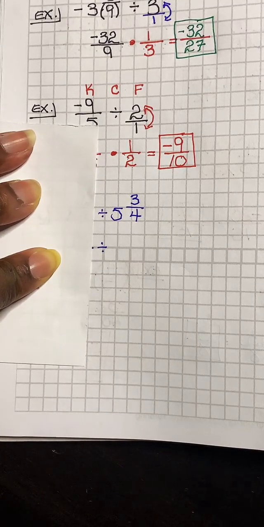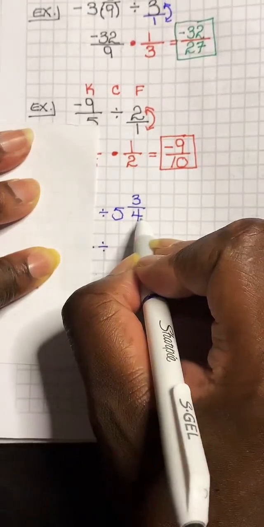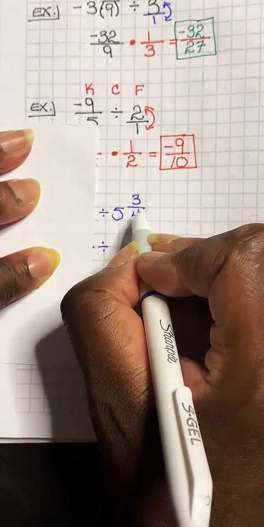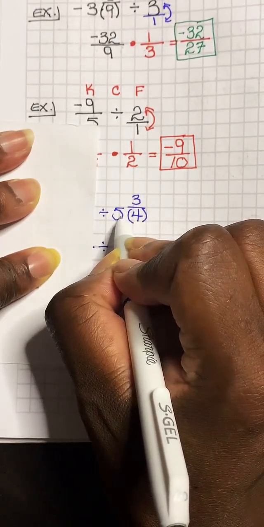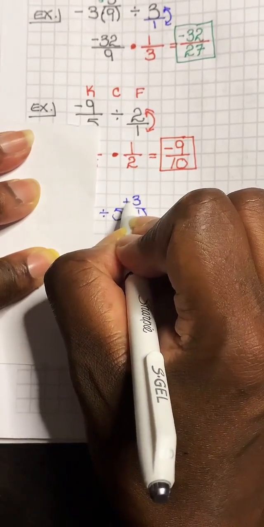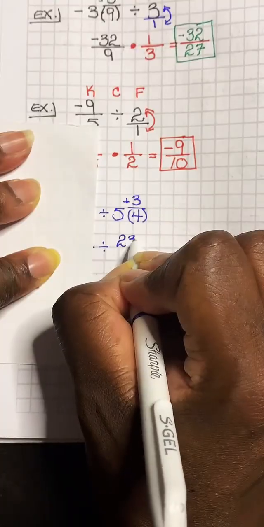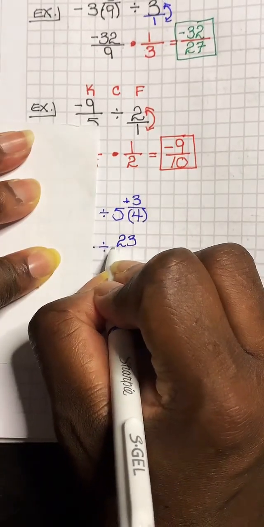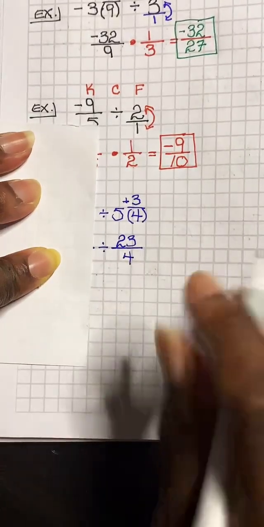You were right the first time. Stop flipping. You were good. All right, so take a look. You do the 5 times the 4, which gives me the 20, plus the 3, that's going to be your numerator. Oh, okay, I see what you guys were doing. And then you put it over the original 4.